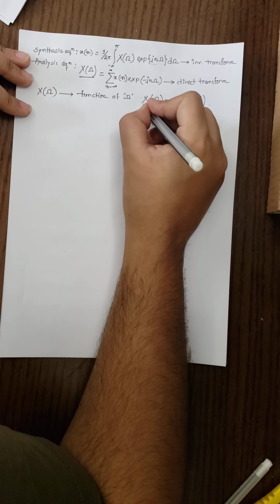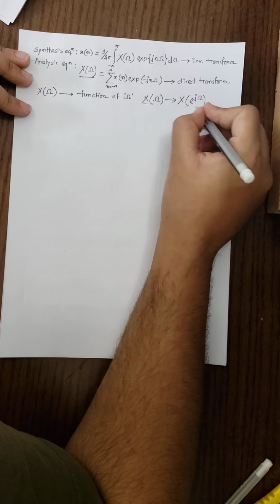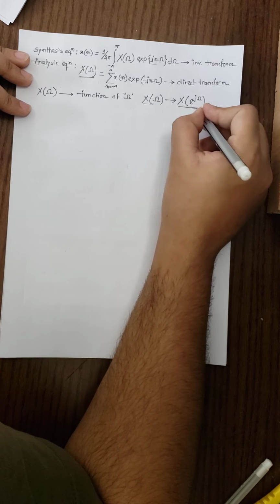So we can write x of omega as a function x of e to the power j omega. This also will hold true, and the earlier one is also correct, but we shall be working with this expression for our further analysis.